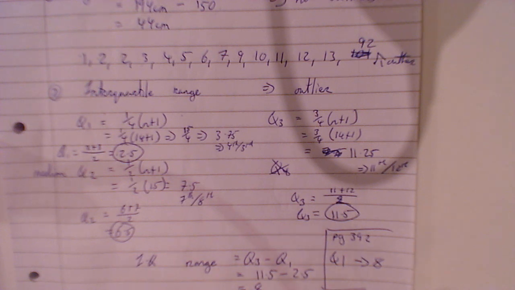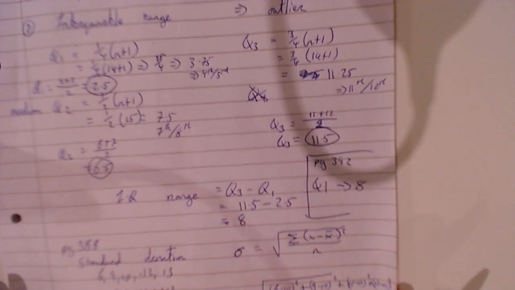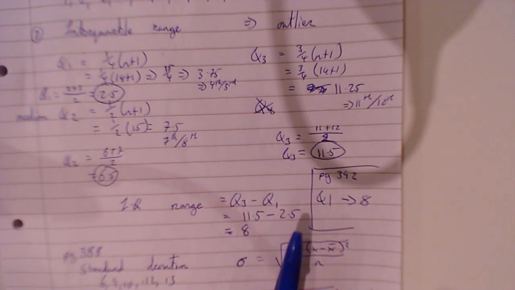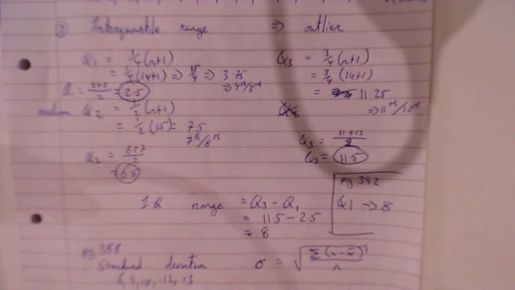So the interquartile range, that's how you get Q1, Q3. It's Q3 minus Q1, and that's 11.5 minus 2.5, which is 8. This is absolutely crucial. I can't put enough emphasis on how crucial it is.